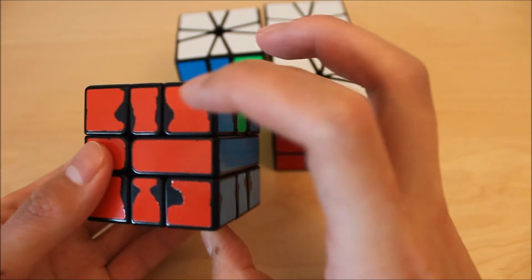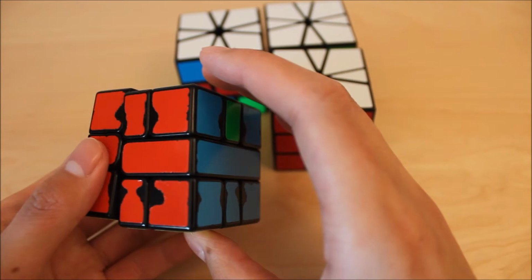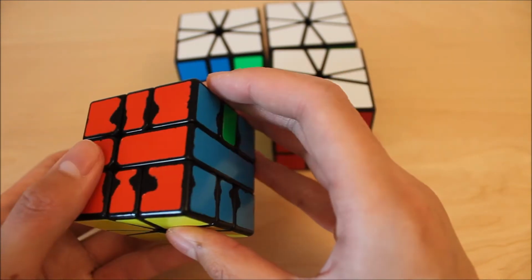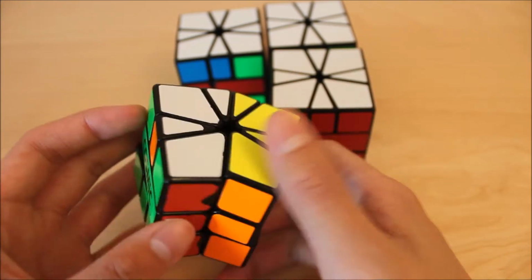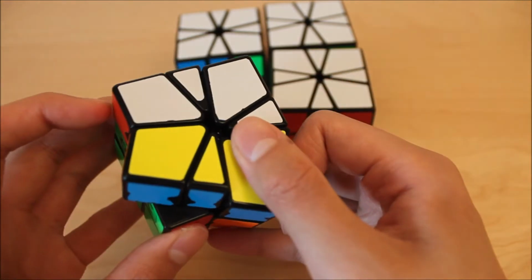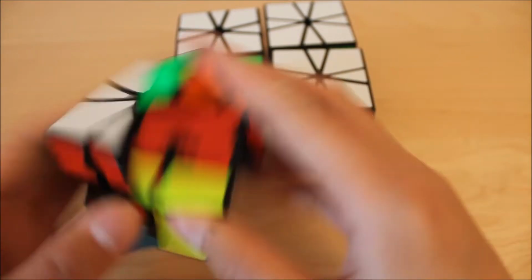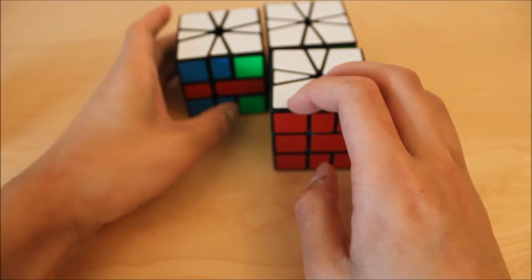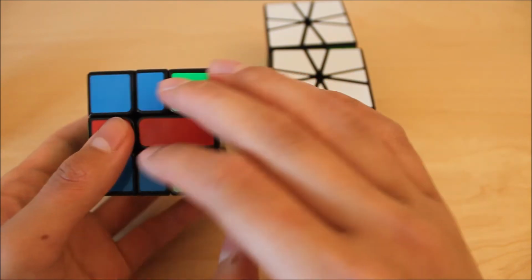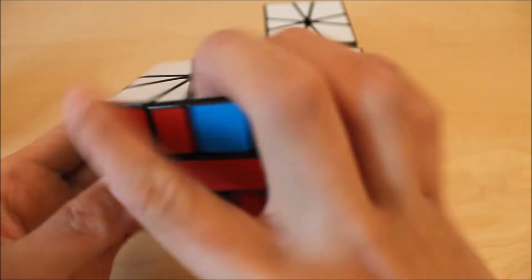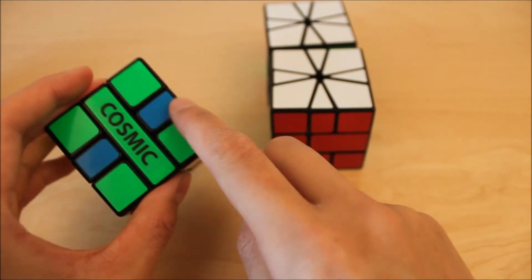The first move is going to not align anything. So this is a slice move for this alg. Same thing here. If you don't align it, you're going to get the opposite in front U-perm.